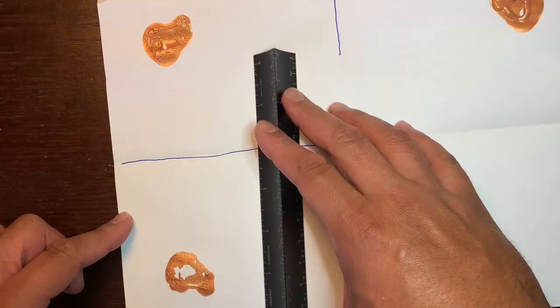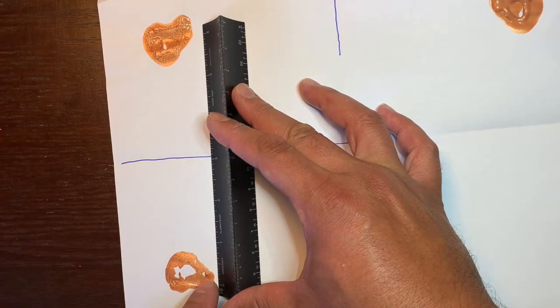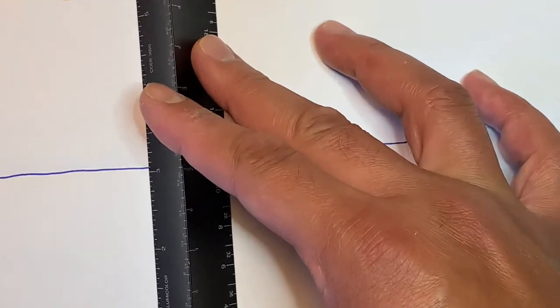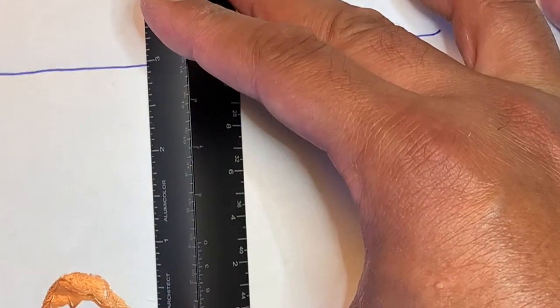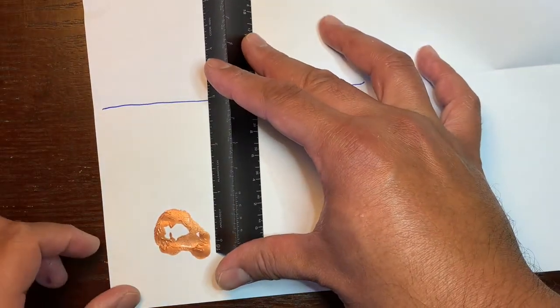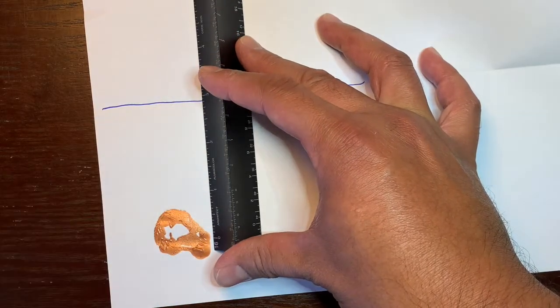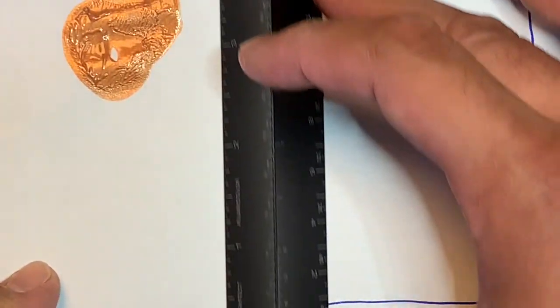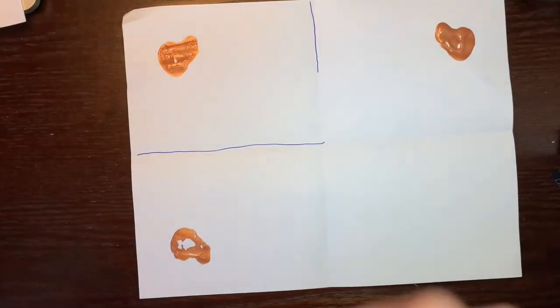This one, from here to here, isn't exact, but just to make the point, it's about 3 inches. And we'll go from here to there. It's about 3 inches. So they're also equidistant.